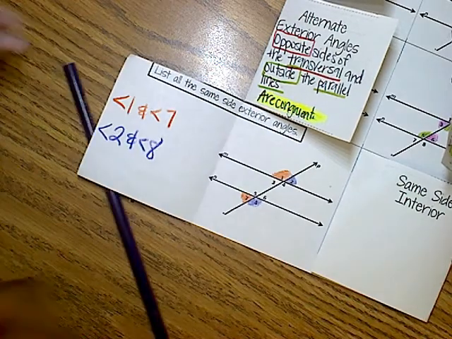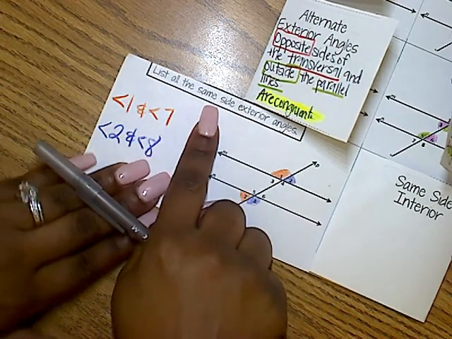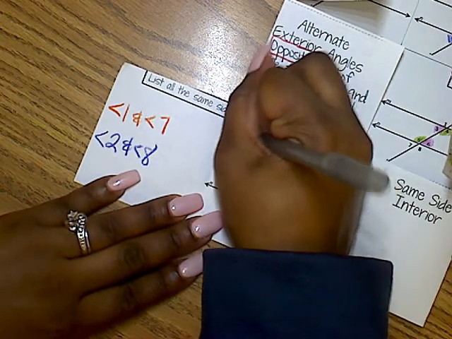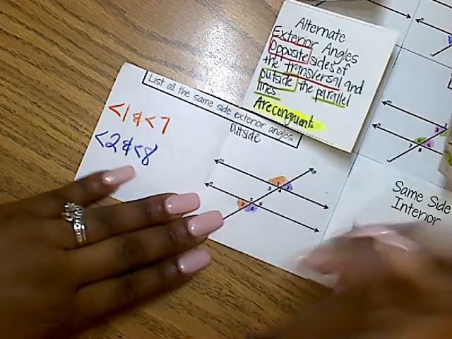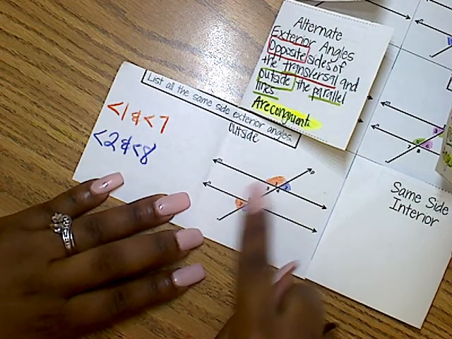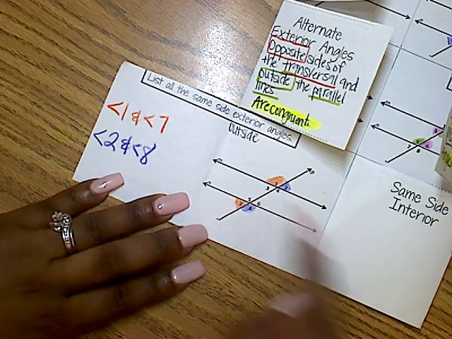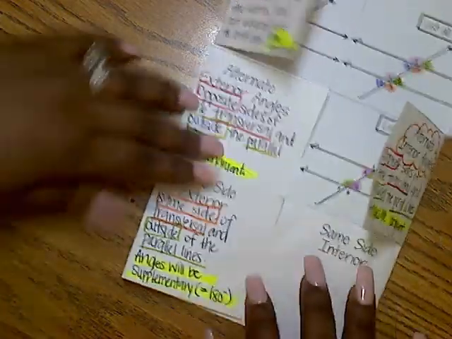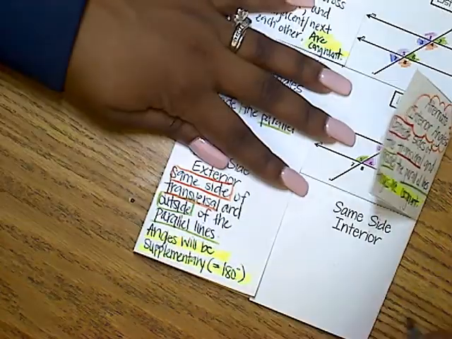Okay. So same side is pretty straightforward. It's the same side. The exterior means outside. So make sure we memorize that. So same side and outside. And then lastly, same side interior. Just going to basically write the same thing, but one word will change.